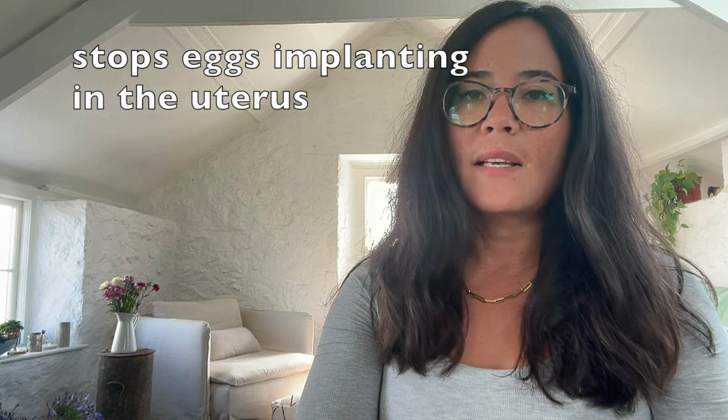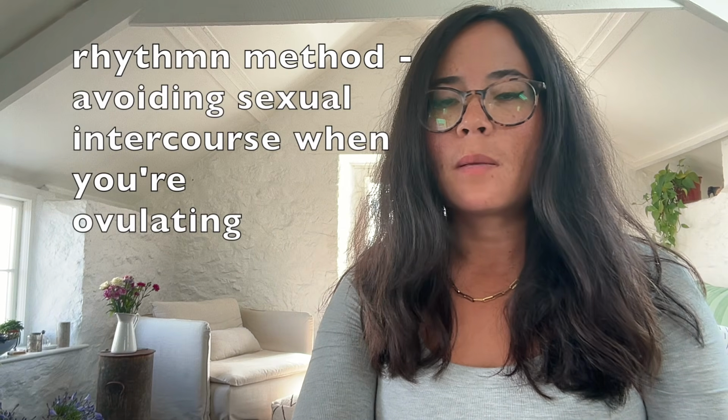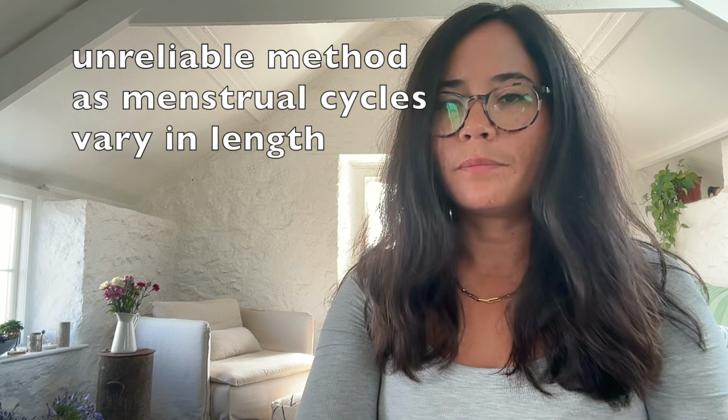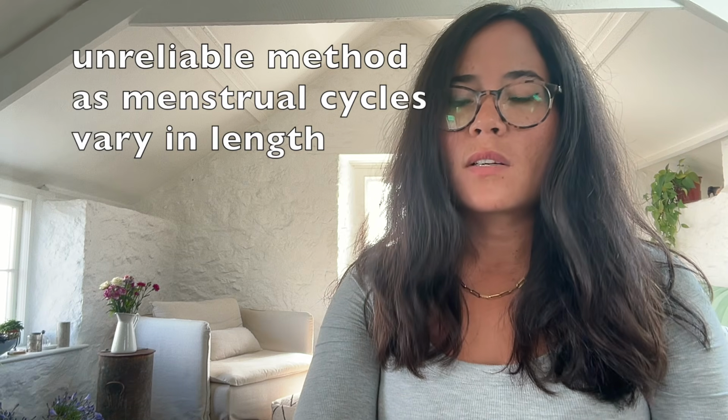Then you've got intrauterine devices such as the coil. This is like a metal which is placed inside the uterus. It stops eggs implanting, meaning that no fetus can develop. The rhythm method simply means not having sexual intercourse when you're fertile. So when that egg's been released, that method is really unreliable, because everyone's menstrual cycles vary in length. People ovulate for different lengths of time, so it's not particularly recommended.